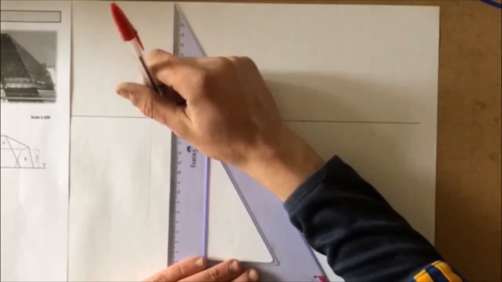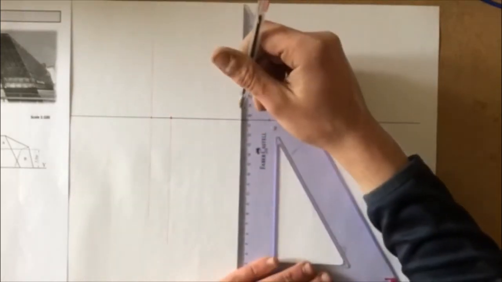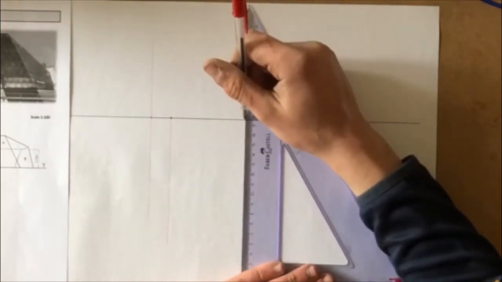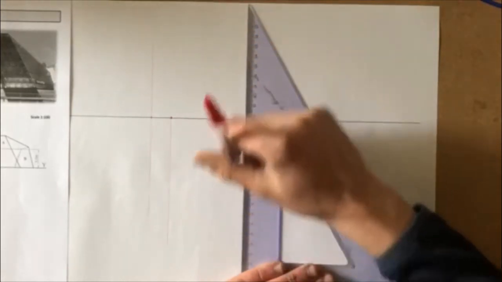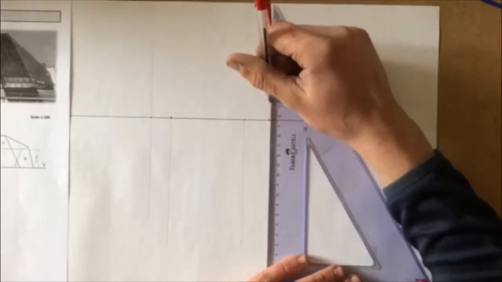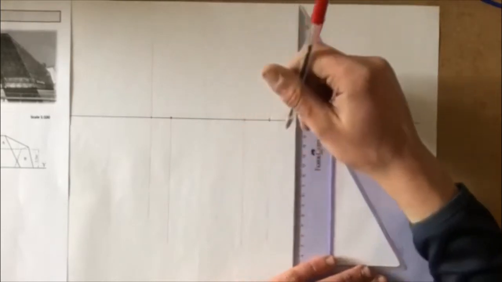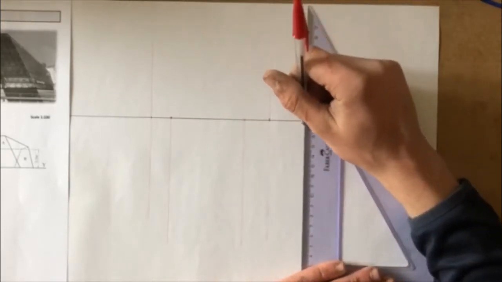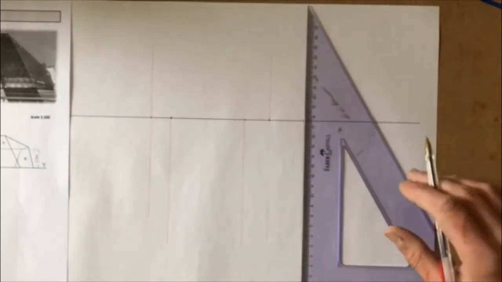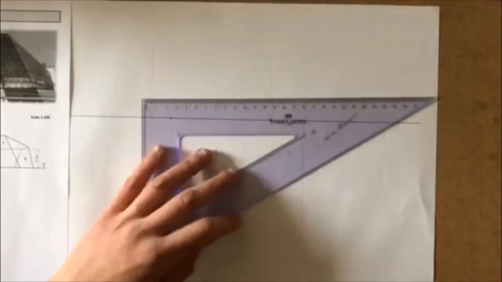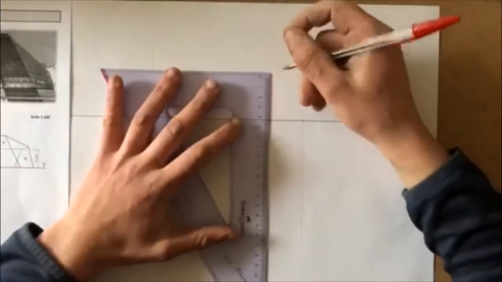Drop this one straight down. This one has to be straight down. This one will go up and down. And this one is straight down. Okay, heights here in my elevation and my end view, I'm given at 6.